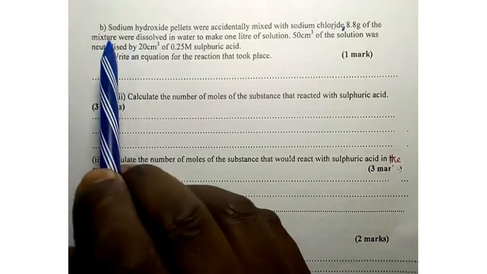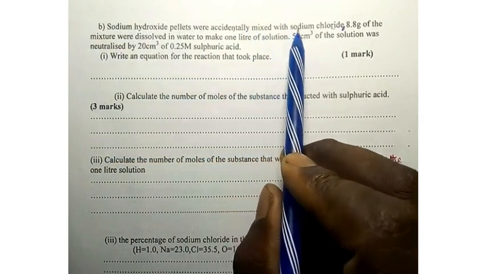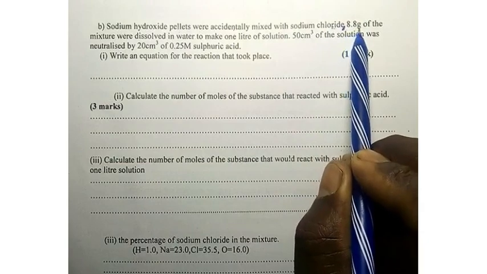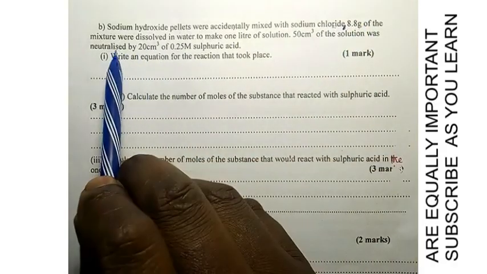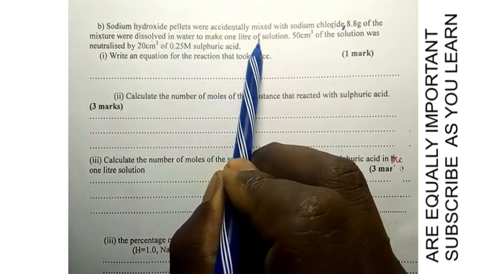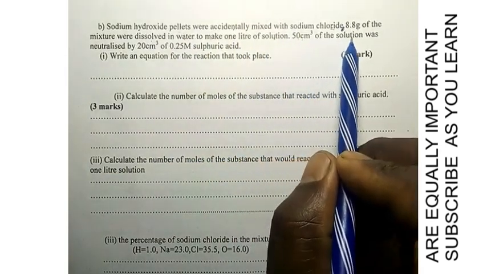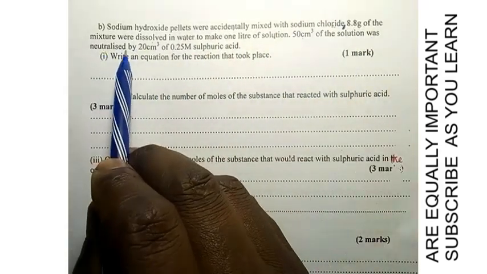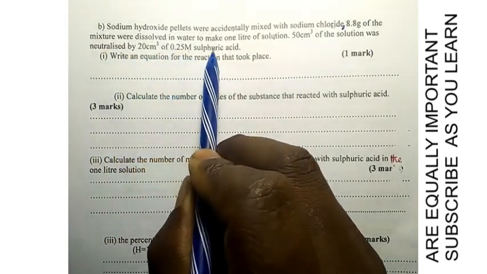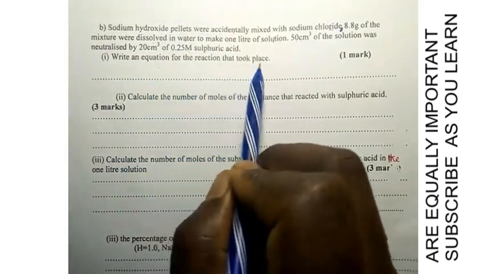Our next question. Sodium hydroxide pellets were accidentally mixed with sodium chloride. 8.8 grams of the mixture were dissolved in water to make 1 liter of solution. 50 centimeters cube of the solution was neutralized by 20 centimeters cube of 0.25 molar sulfuric acid. Write an equation for the reaction that took place.